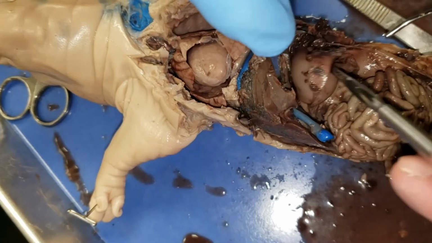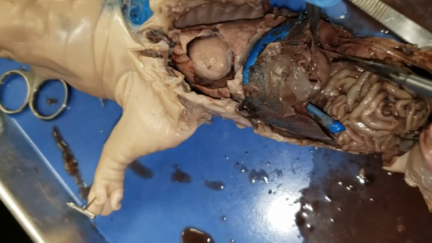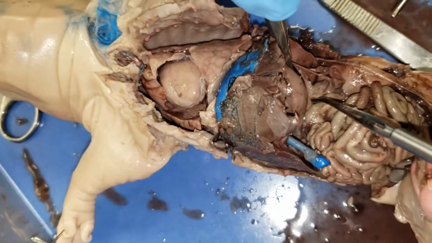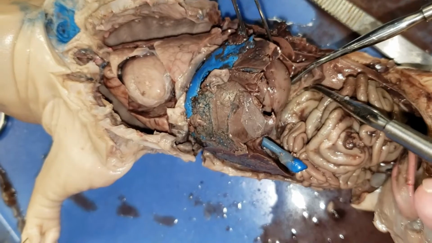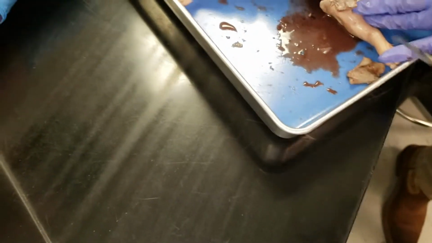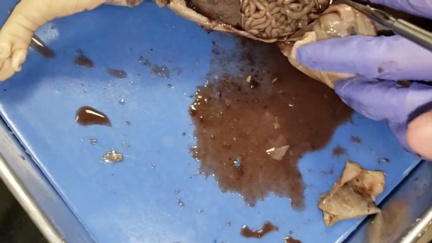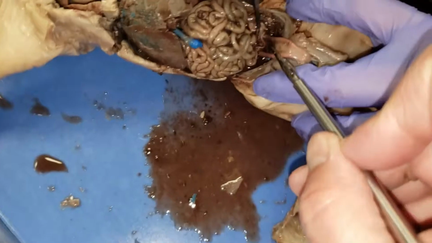Let me go back. Hold this stomach back a little bit more for me. There's the pancreas right down in there. This. Kind of got a grainy appearance. Grainy appearance, yes. Now pull these guts back and let's look and see if we can see the girl parts inside. And these are her ovaries.